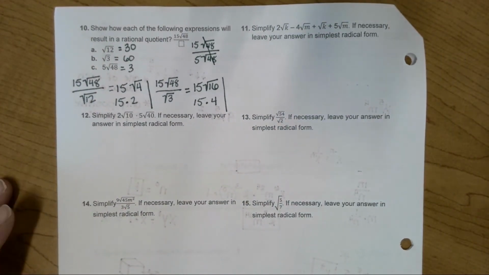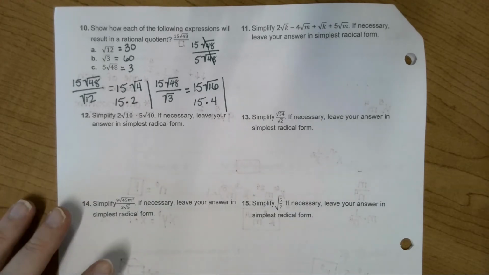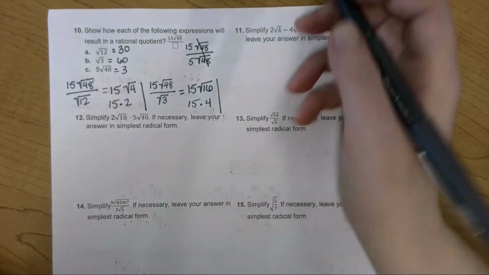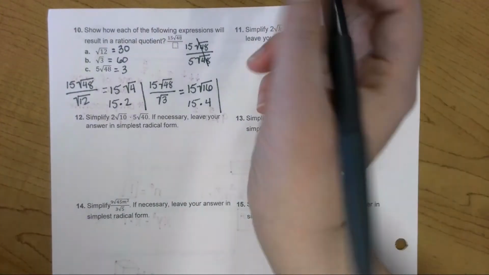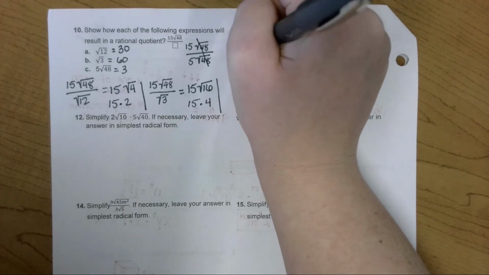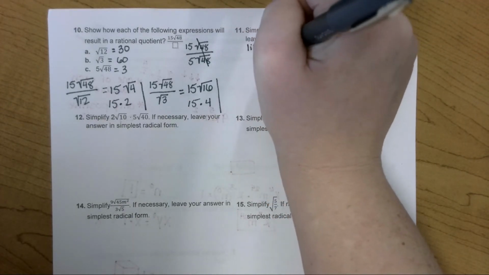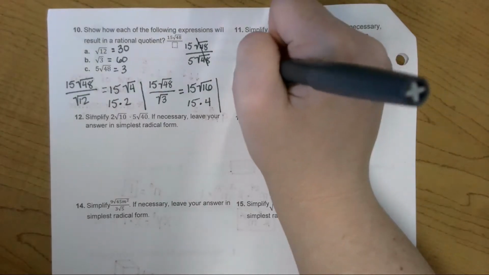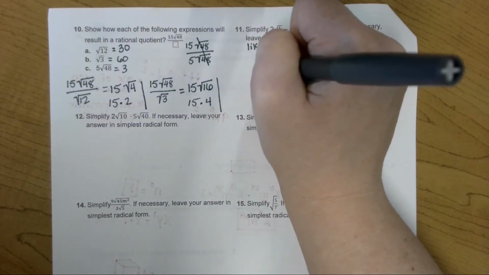Alrighty. So let's look at number 11. Number 11 is an adding and subtracting problem. So remember, if you want to add or subtract radicals, you can only add or subtract like radicals. So we have a square root of k, we have 2 square root k, and then over here we have another square root k. So I can combine those. 2 plus 1 would be 3. So we have 3 square root k.